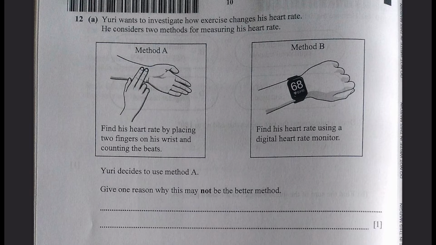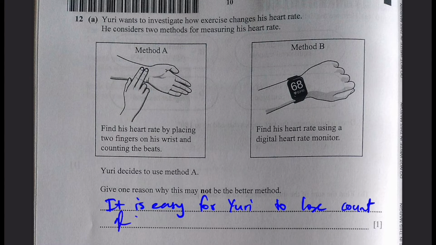But then the computer, which is counting it with the digital heart rate monitor, will not lose count of the beats. So it is easy for Yuri to lose count of the beats. That's the answer. Now we can go to part B.